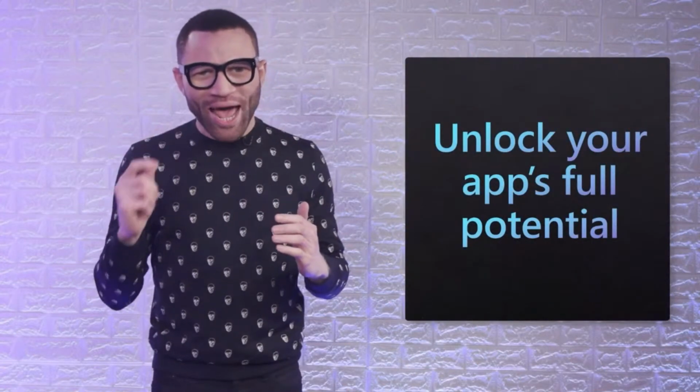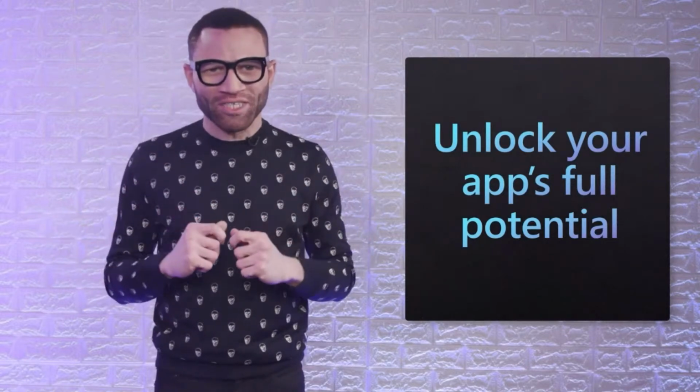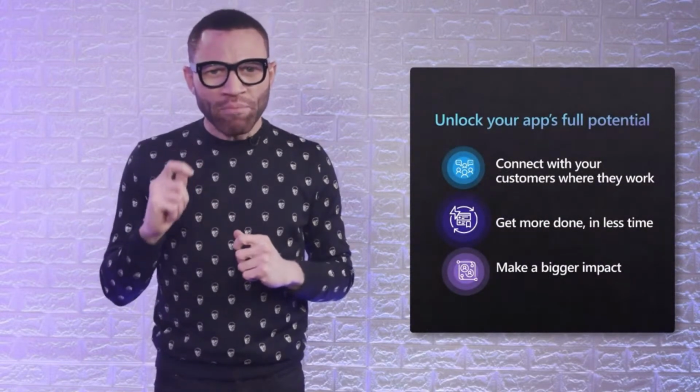So as you saw today, whether you want to build an app that works seamlessly in Teams, Outlook, and Microsoft 365, this is the way to go. So you can connect with your users wherever they work, get more done in less time, and ultimately make a bigger impact. What next? Well, start building apps.